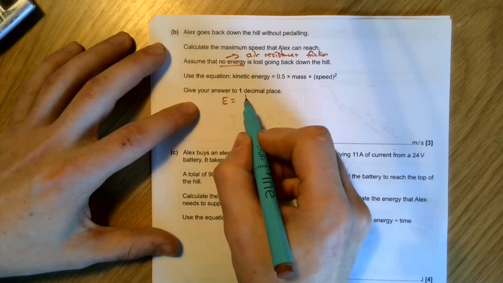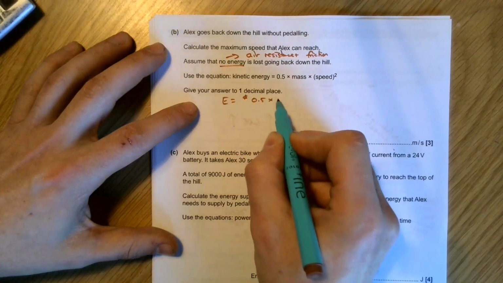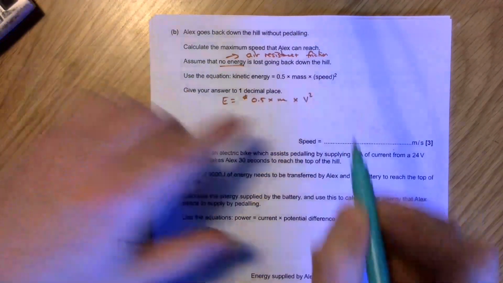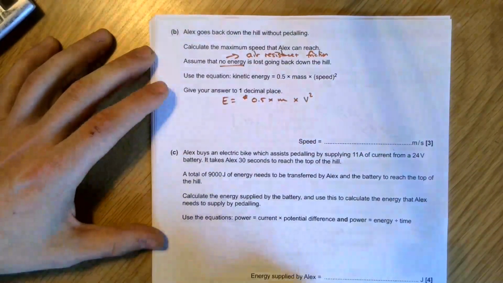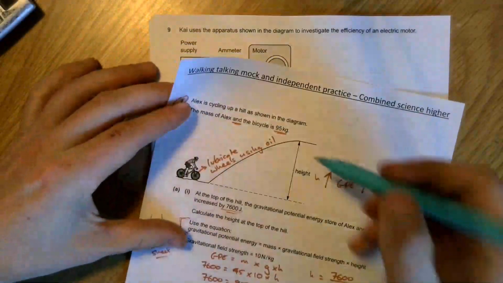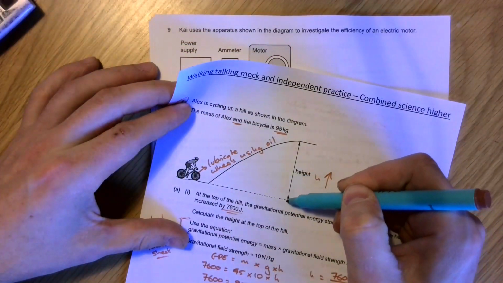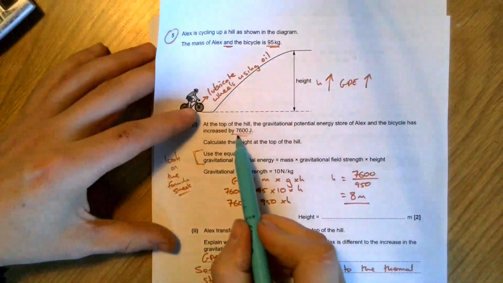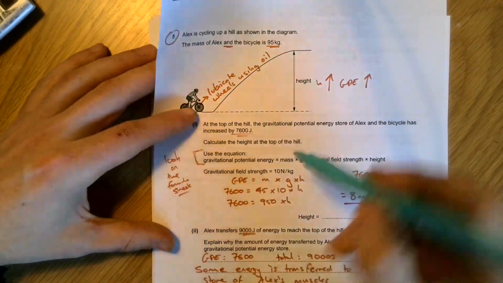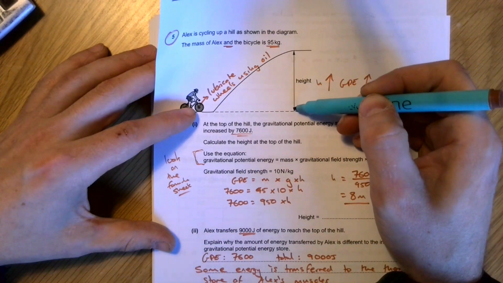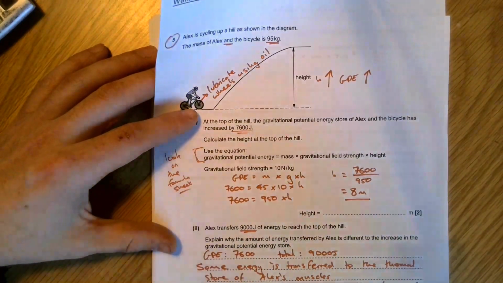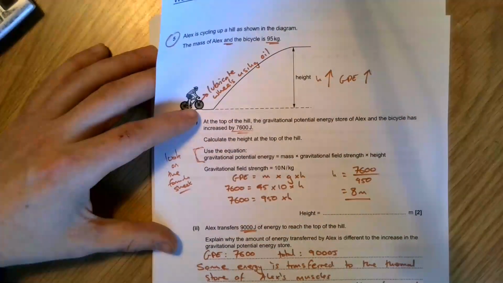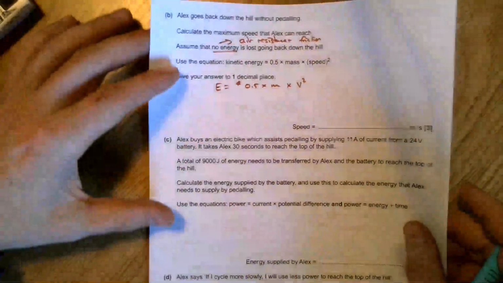E equals 0.5 times mass times speed squared. Really easy to mess that up. Which energy do I use? So Alex is going down the hill. He's decreasing his height by this much. So this gravitational potential energy that he gained is what is going to be transferred back into kinetic energy, not this 9,000. Some of that's gone into his muscle, some of that's gone into friction, going up the hill, but that's not happening going down because he's not pedaling, he's just letting gravity pull him down.